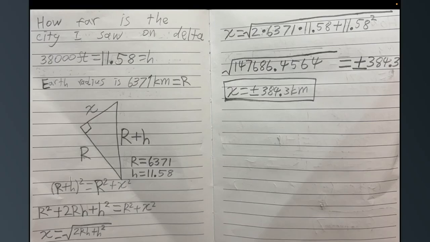According to the binomial formula, r plus h whole squared can be written as this. So r squared plus 2rh plus h squared equals r squared plus x squared. And we get x equal to the square root of 2rh plus h squared.